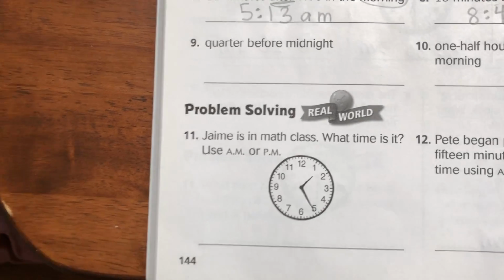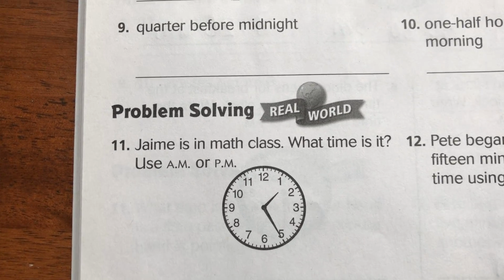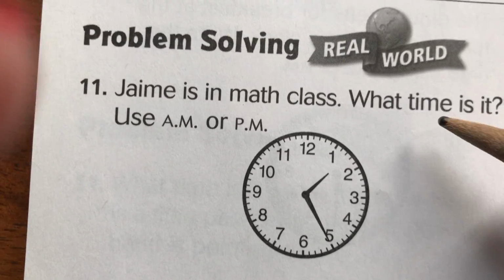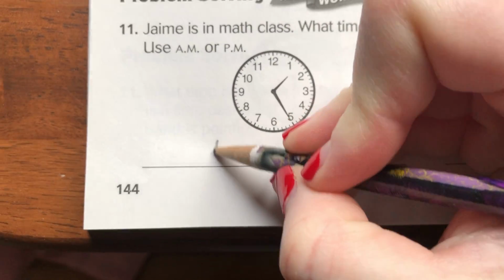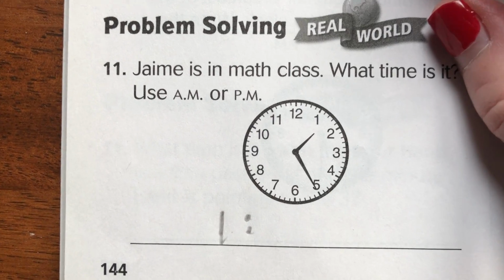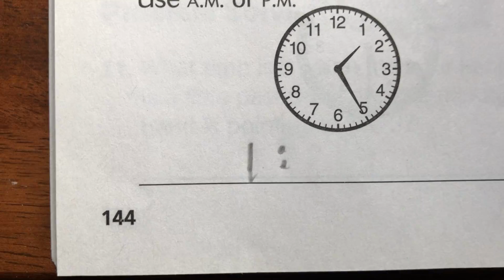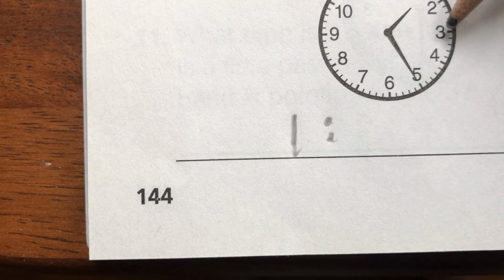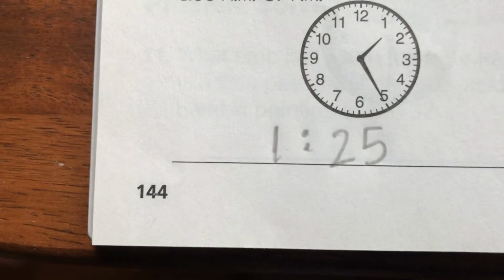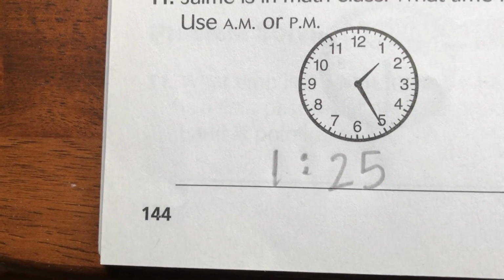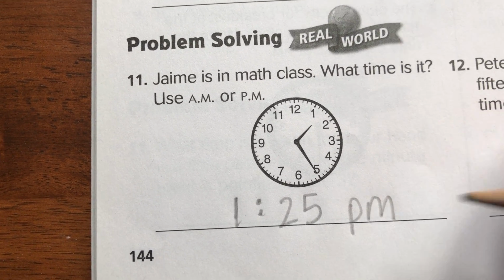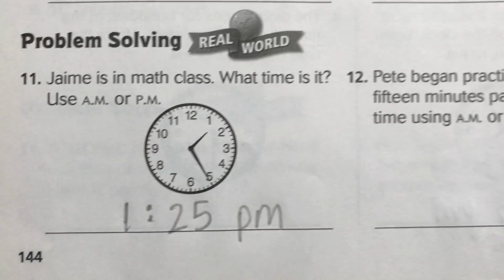And let's take a look at our problem solving. Jane is in math class. What time is it? Use AM or PM. Okay, look at our little hand. It's between the 1 and the 2. So our hour is 1. We always pick where it's coming from, not where it's going to. I look at the minutes, and I count by 5s. 5, 10, 15, 20, 25. 1:25. Now 1:25 a.m. would be before noon. You would be sleeping. 1:25 p.m. is in the afternoon. It's after 12 o'clock.